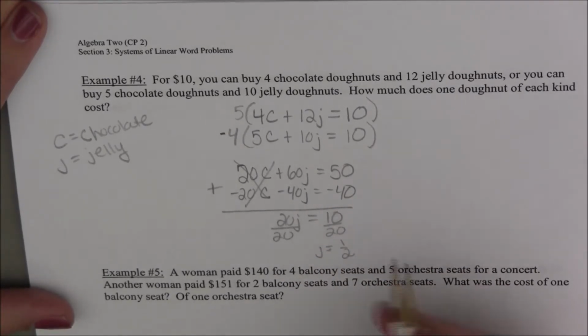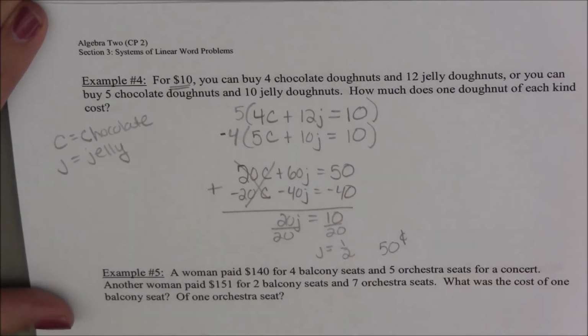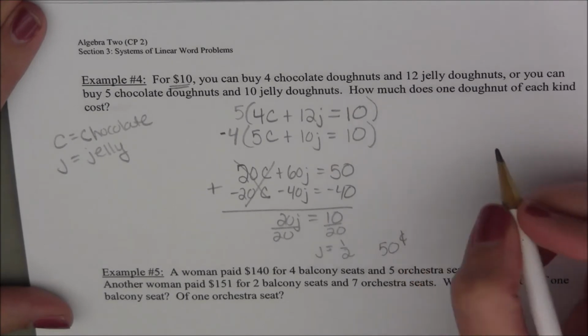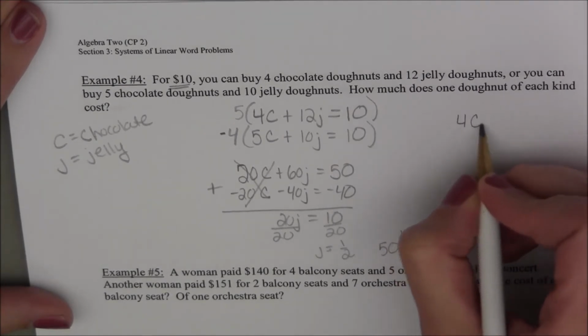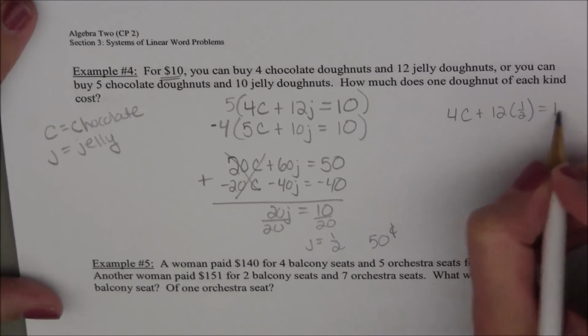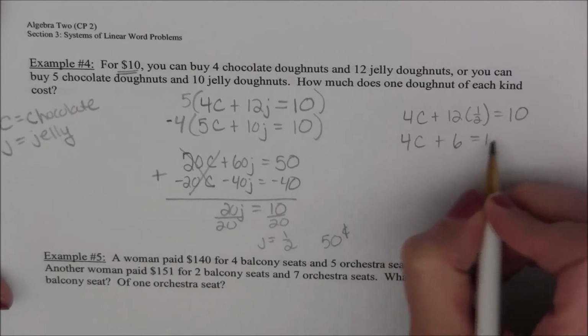That's not really realistic when we're talking about money, so half we'd think of as 50 cents. Let's use that to calculate C. Go back to either equation. I'll go back to that top equation and say 4C plus 12 times 1/2 equals 10. Half of 12 turns into 6.